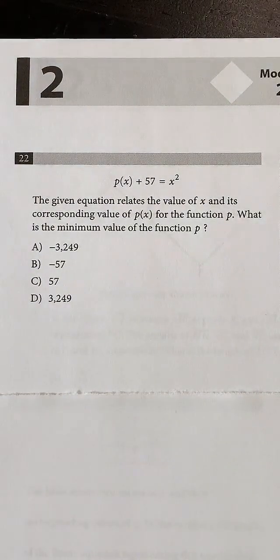Okay, let's take a look at what we're doing.